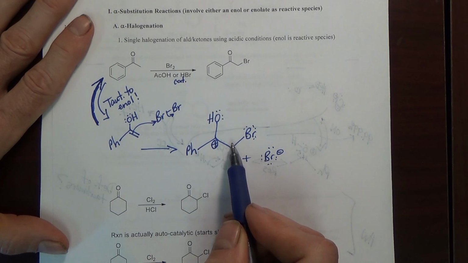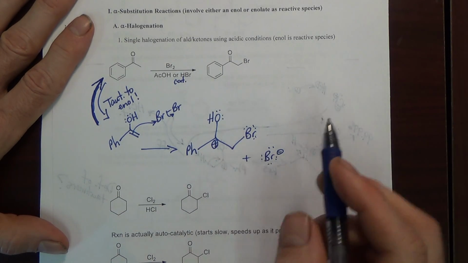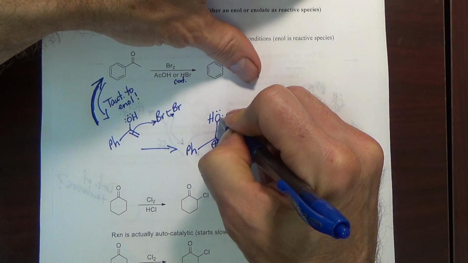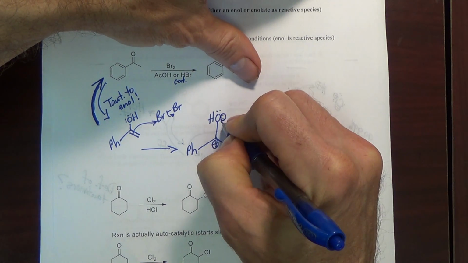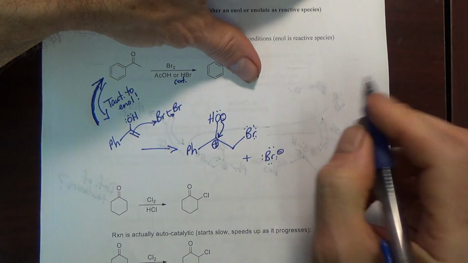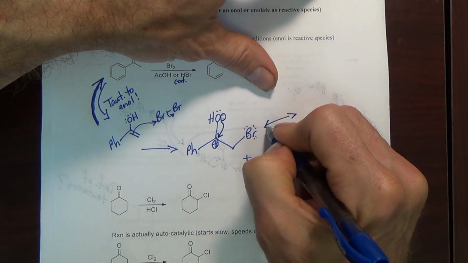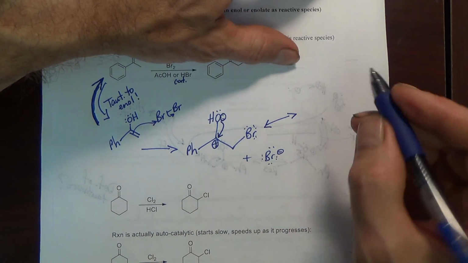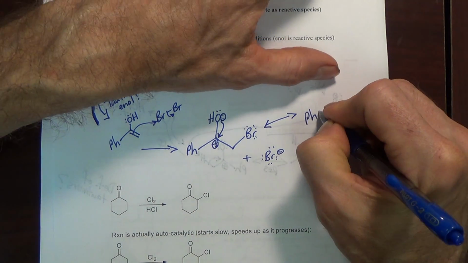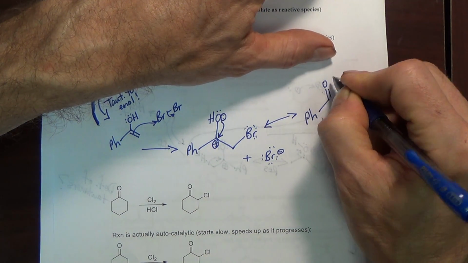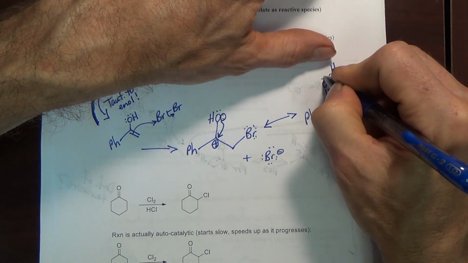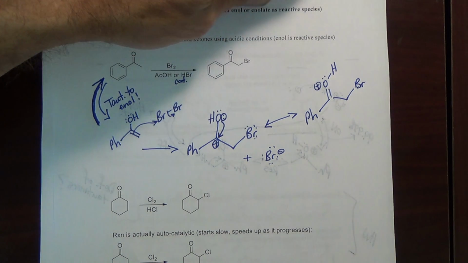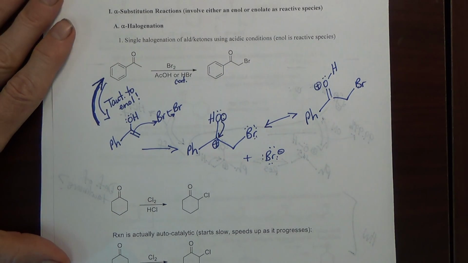All right. Well, in this case, what back bonds is the oxygen. And from here, these electrons can move here, and that gives, well, this is resonance. This is just plain resonance, okay? And that gives that there.